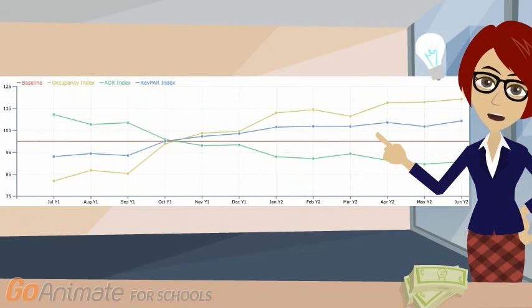This report can be found under Trends, Market Indexes. Here we have the Smith Hotel performance for Occupancy Index, Average Rate Index, and RevPAR Index. As we indicated earlier, these are more commonly referred to as MPI, ARI, and RGI respectively.